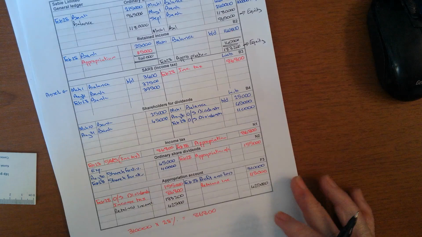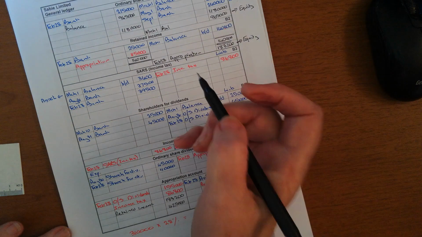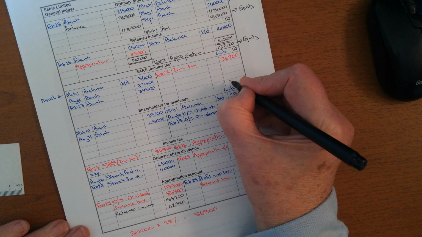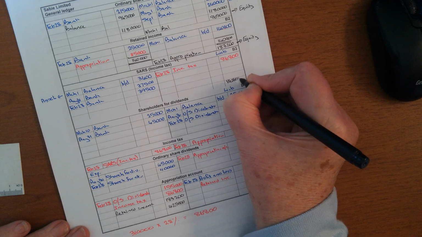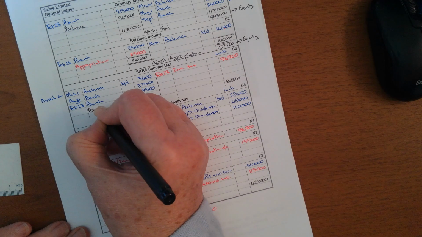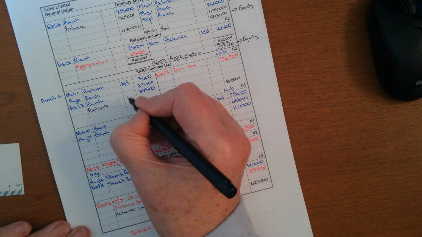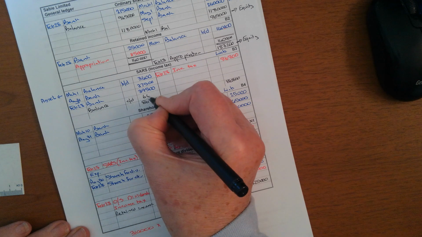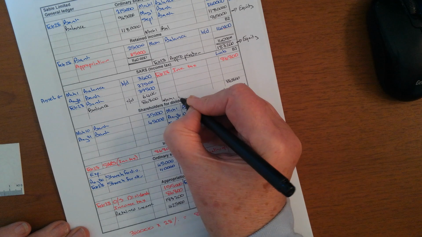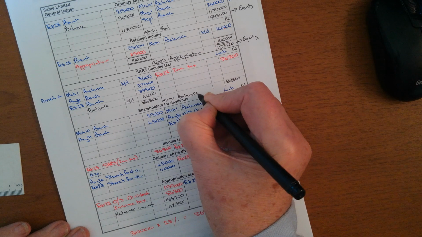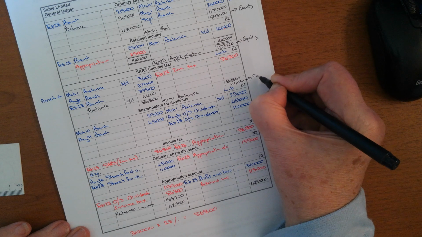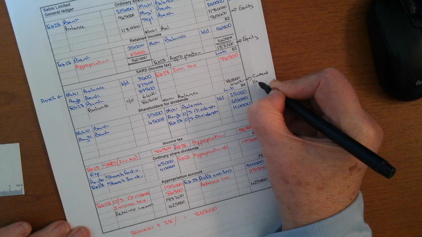If I look at my SARS income tax account and I balance this account, the totals on both sides will be 86,800. So we didn't pay enough, and that means that we still owe SARS at the end of the year 6,400. And we will bring down that balance on the credit side at the beginning of the next year, 6,400. So this will go in the balance sheet under current liabilities.